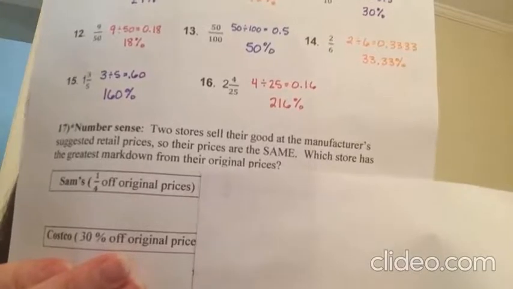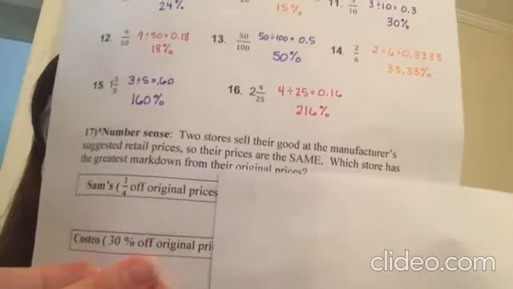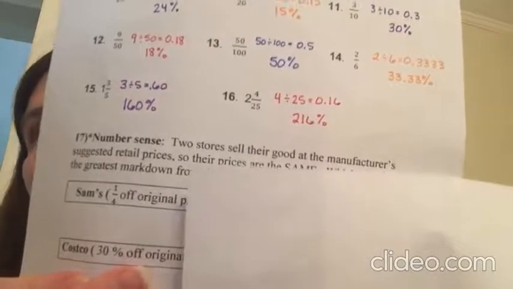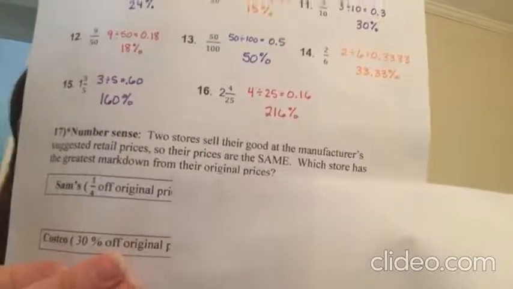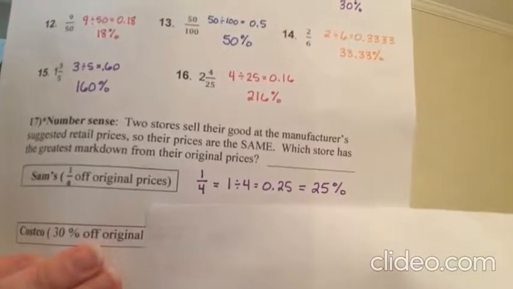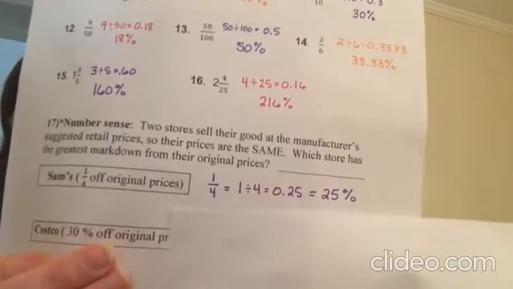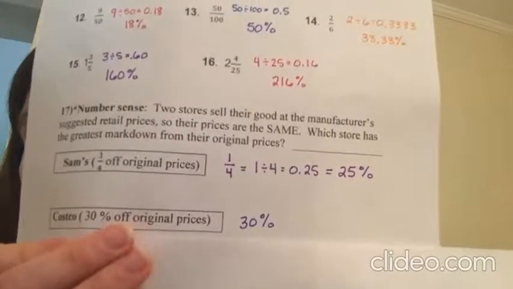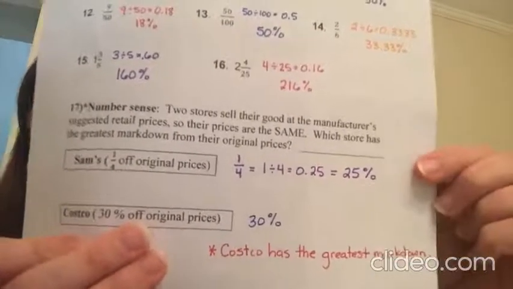So in order to figure out which one has the greater markdown, we have to have them both the same. So you can either change the fraction into a percent, or you could change the percent into a fraction. I find it easier to compare percents, and so I'm going to change my Sam's fraction into a percentage. To do that, 1/4 is the same as 1 divided by 4, which is 0.25, which is 25%. So if Sam's has 25% off and Costco has 30% off, comparing those two, I see that Costco has the greatest markdown.